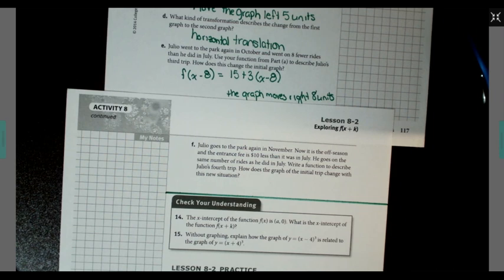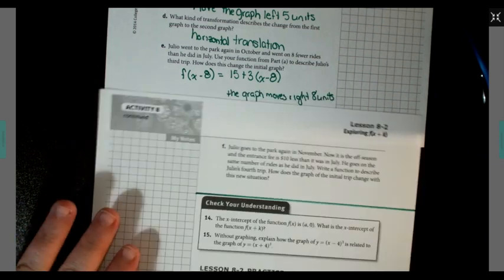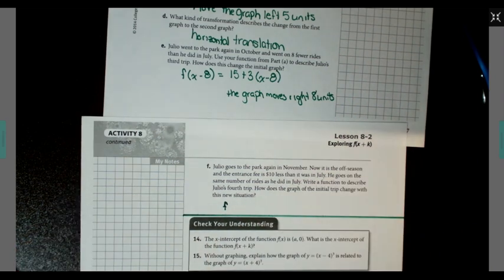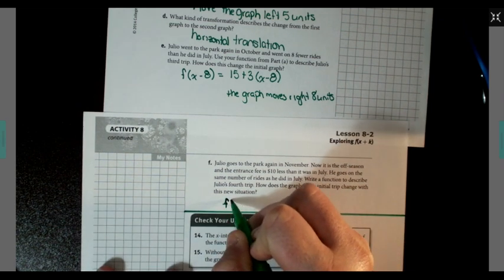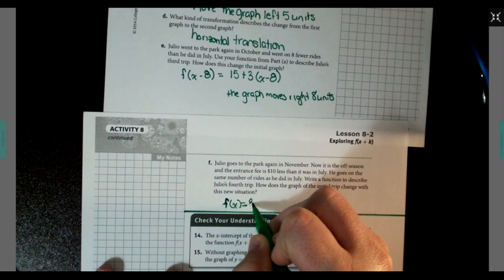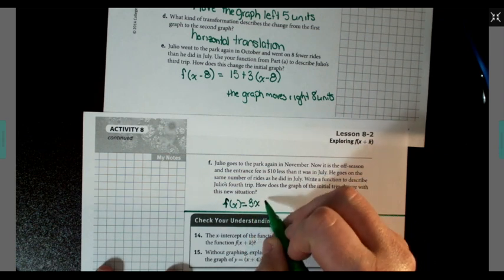So we no longer have to pay $15 to get in. We pay $5 because it's $10 less. So we're going to do f of x equals. Didn't change the price.